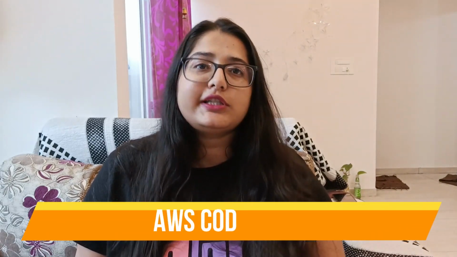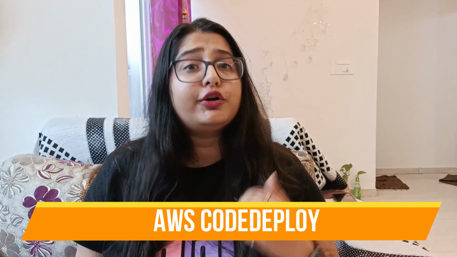Third one is AWS CodeDeploy. It's a service that automates the deployment of applications to various compute services, including Amazon EC2 instances, Lambda functions, and more. It allows for blue-green deployments, making it easy to release and roll back changes again.